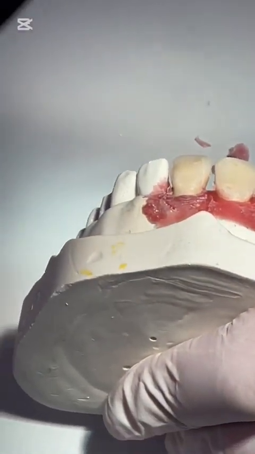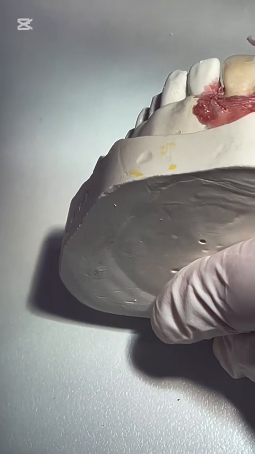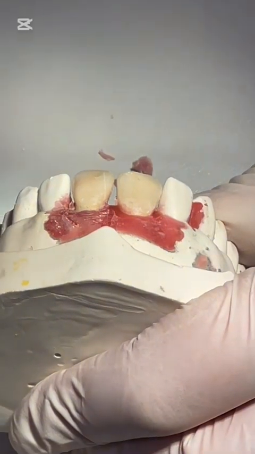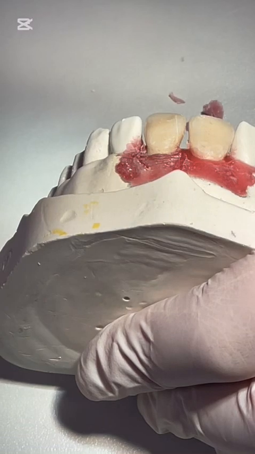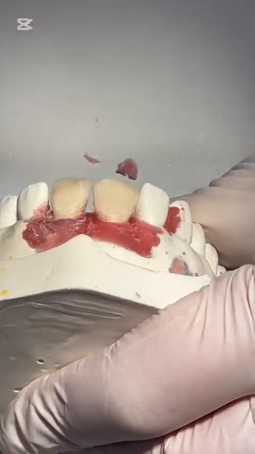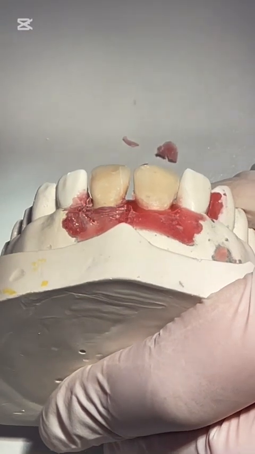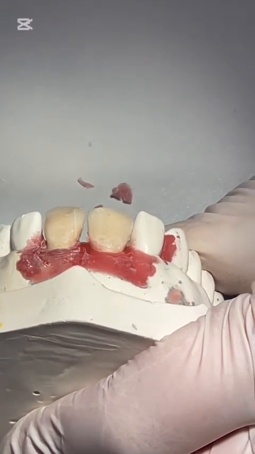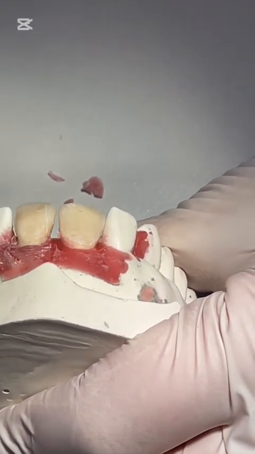If the proportion is 80% and I have a width which is 11, how much should be the length of the tooth? 11 times 80 divided by 100. Should be 8. Calculate. 10 multiplied by 8.